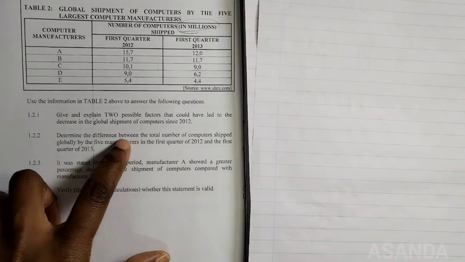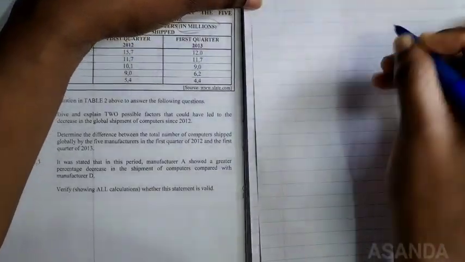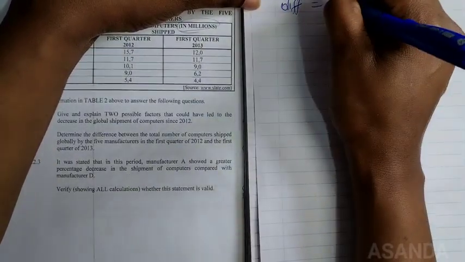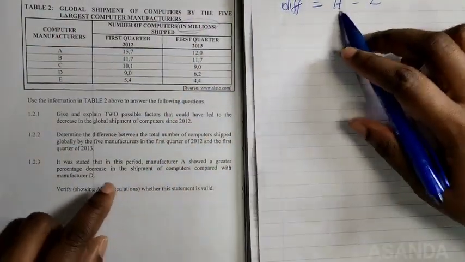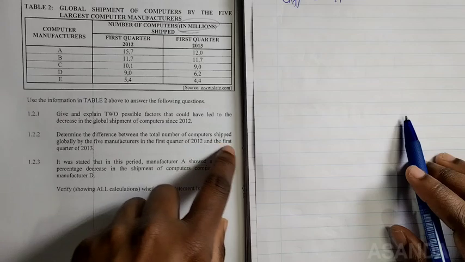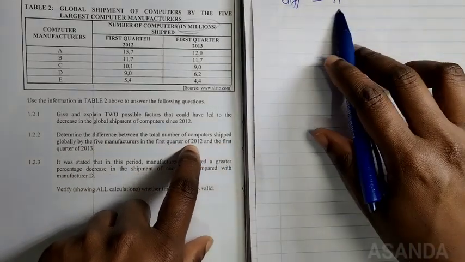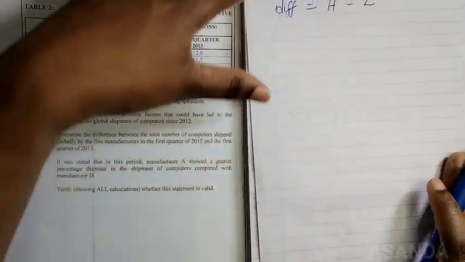So what I'm doing here is calculating the difference, and the formula for difference is highest minus lowest. So the highest total minus the lowest total. Ooh, I first have to find the totals.